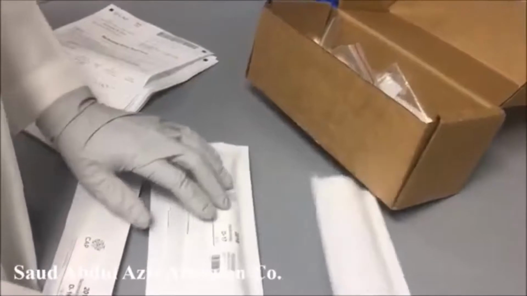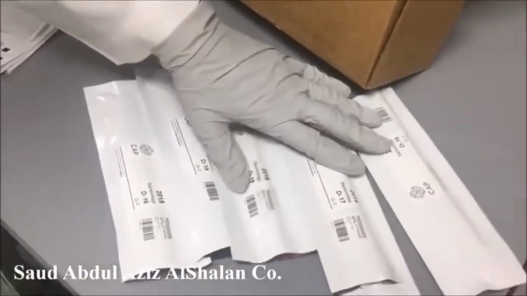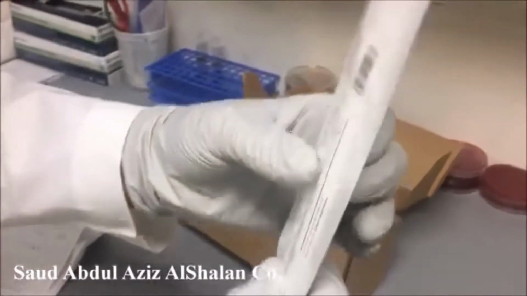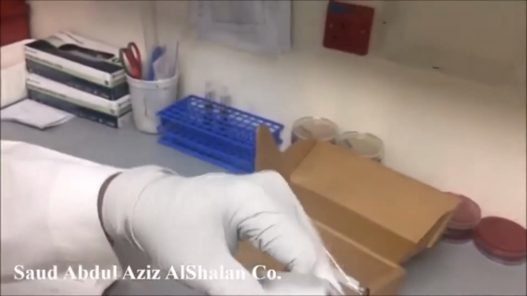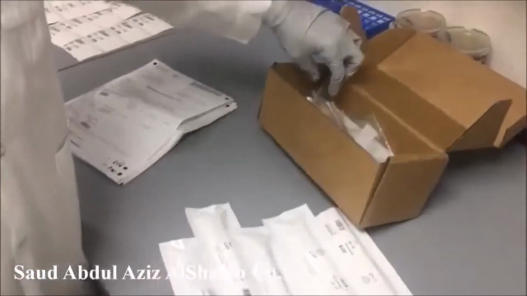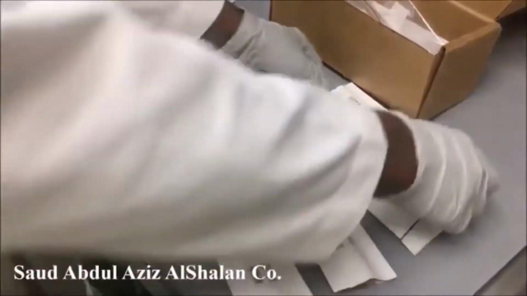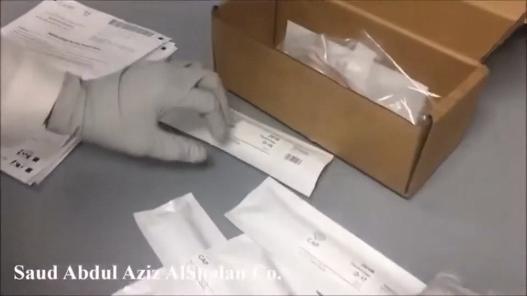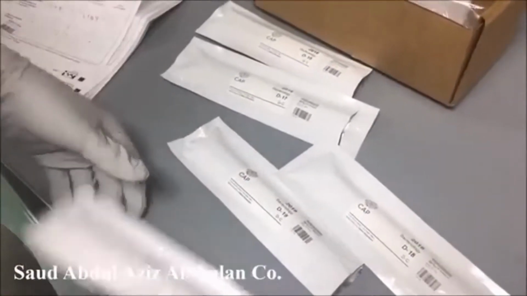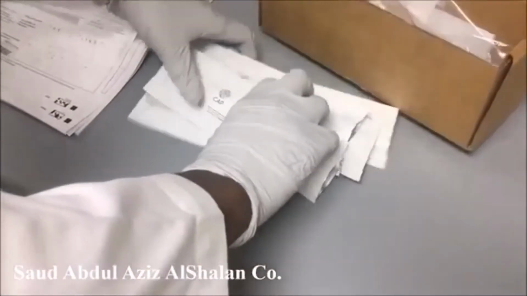These are the 5 different types of specimen we receive. Each specimen contains 2 swabs, and there is diluent used before culture. So this is the numbering, starting from D15, D16, 17, 18, and 19.